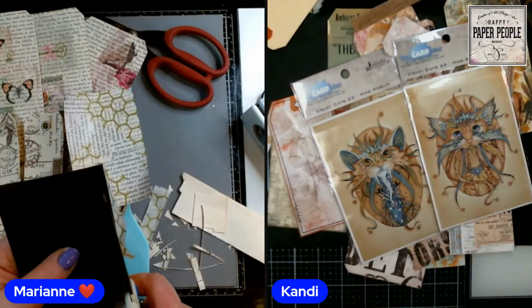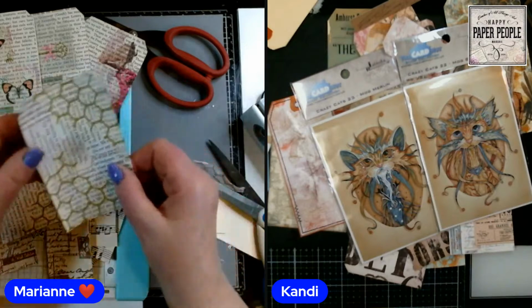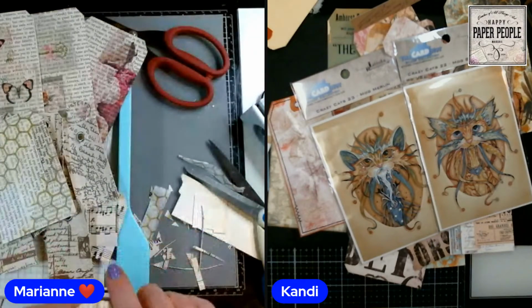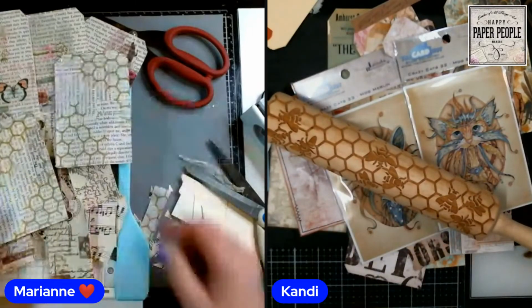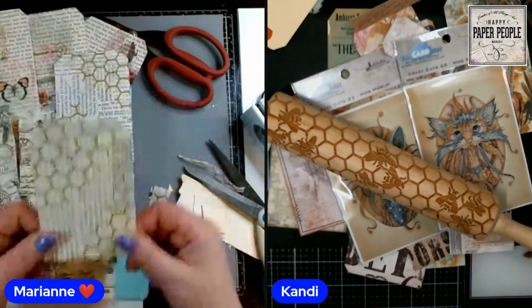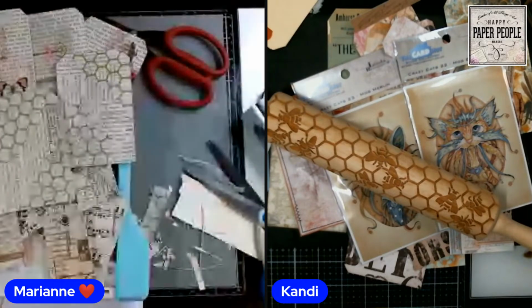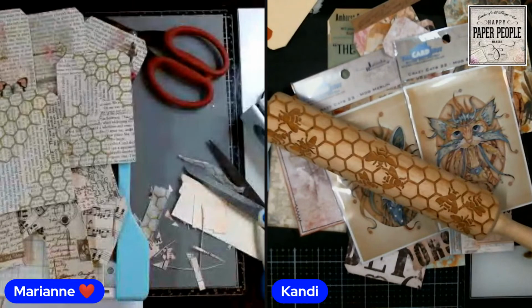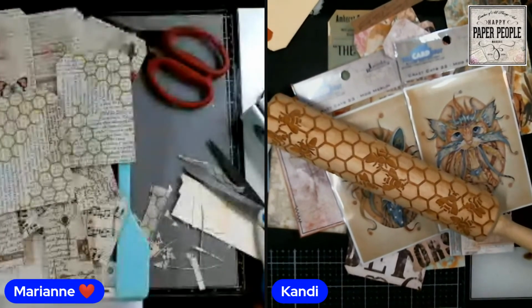I don't think I showed it to them. Did I show them? Yeah, I did. I showed them that water. Did you show everybody? I don't remember if it was just admin that saw it. Look at her rolling pin with the honeycomb and the bees. See, that would be really cool on this. Yeah, it would. I gotta seal it. It'd be cool if we could get some really cool gel plates or gel prints out of that.